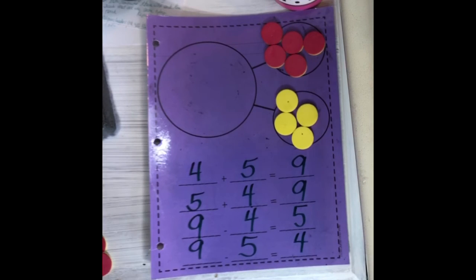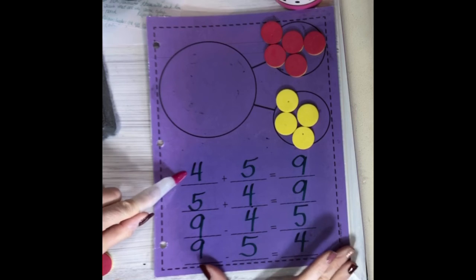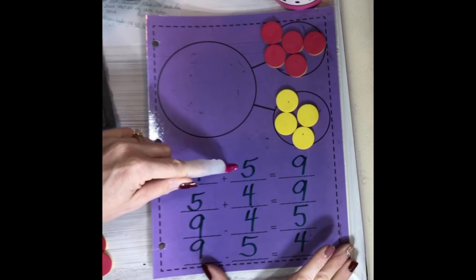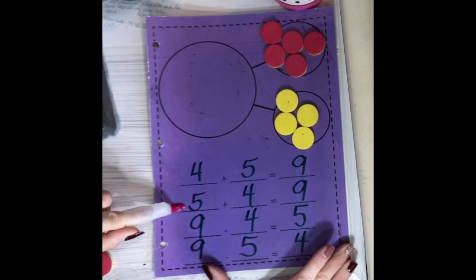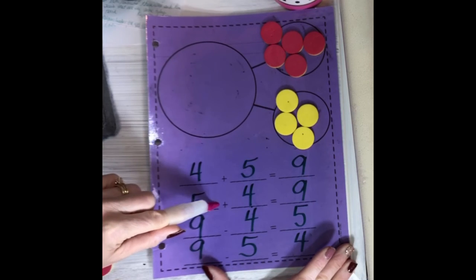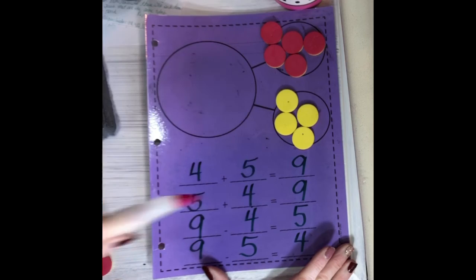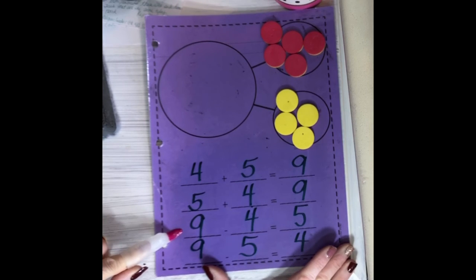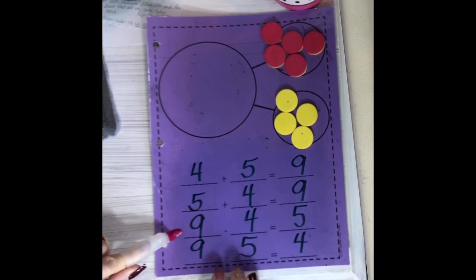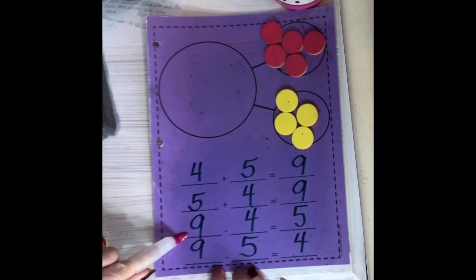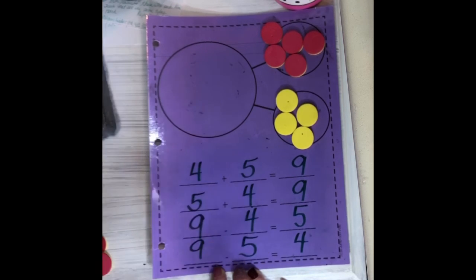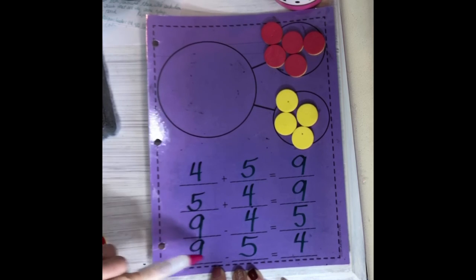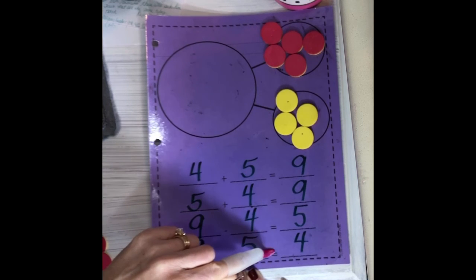Okay, let's check and see if your number sentences look like mine. My first number sentence says 4, because I know I had 4 yellow, plus 5 equals 9. My next number sentence is a switcheroo. 5 plus 4 equals 9. And then we have our subtraction sentences, and we know they have to start with the whole thing. 9 minus 4, those 4 yellow ones, equals 5 pink ones. And 9 minus 5 equals 4.